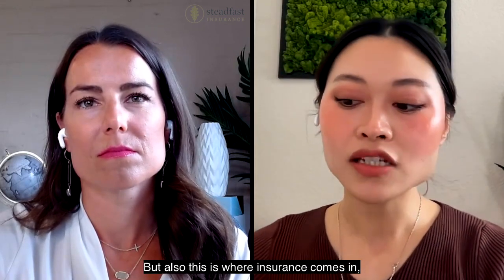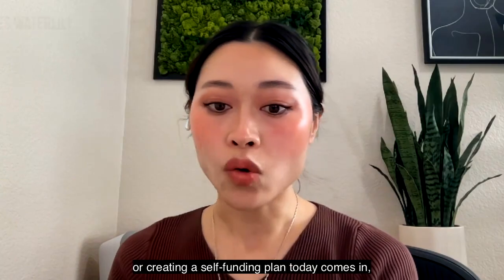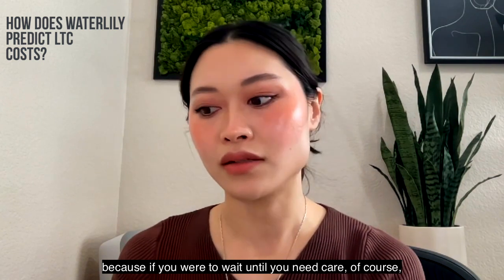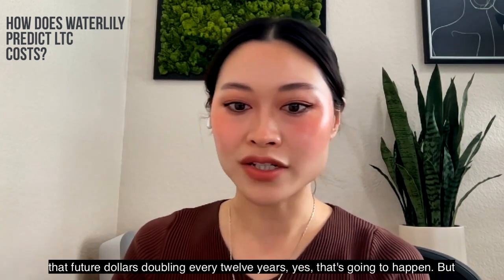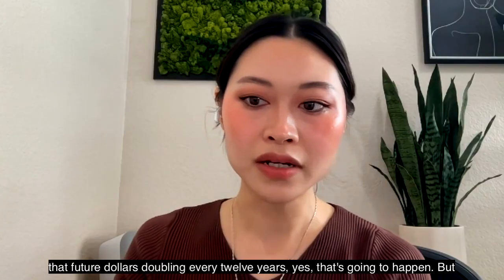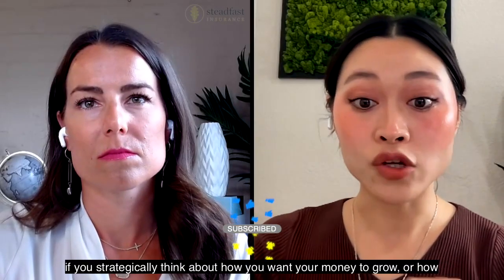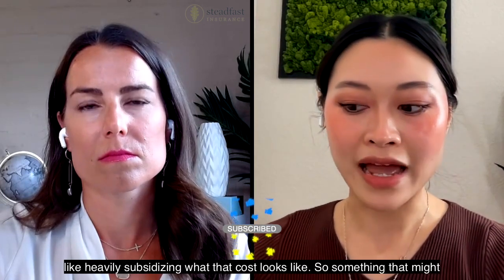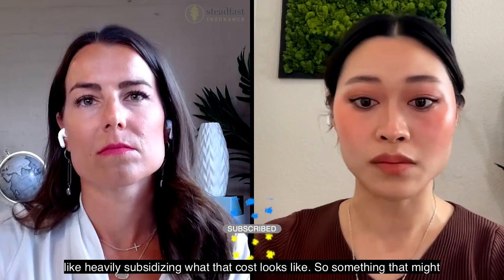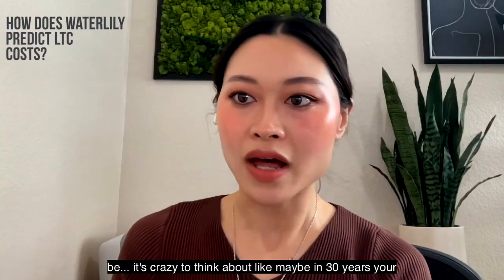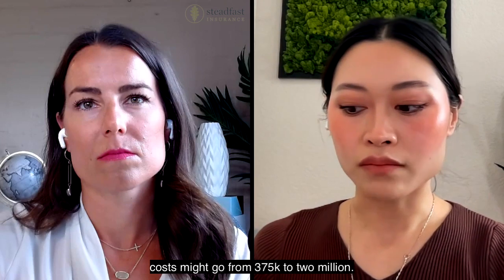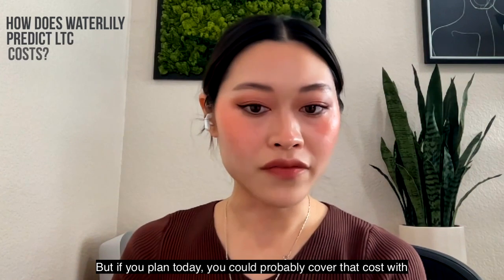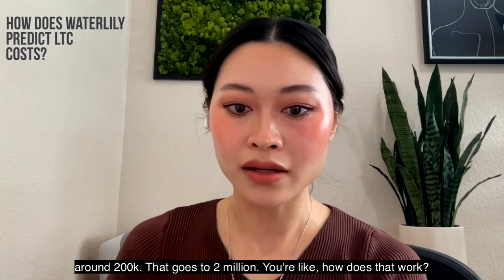But also this is where insurance comes in, or creating a self-funding plan today comes in, because if you were to wait until you need care, of course, those future dollars doubling every 12 years, yes, that's going to happen. But if you strategically think about how you want your money to grow or how you want to invest your money today, that actually plays a pretty massive role in heavily subsidizing what that cost looks like. So it's crazy to think about, maybe in 30 years, your cost might go from $375K to $2 million. But if you plan today, you could probably cover that cost with around $200K. That goes to $2 million.